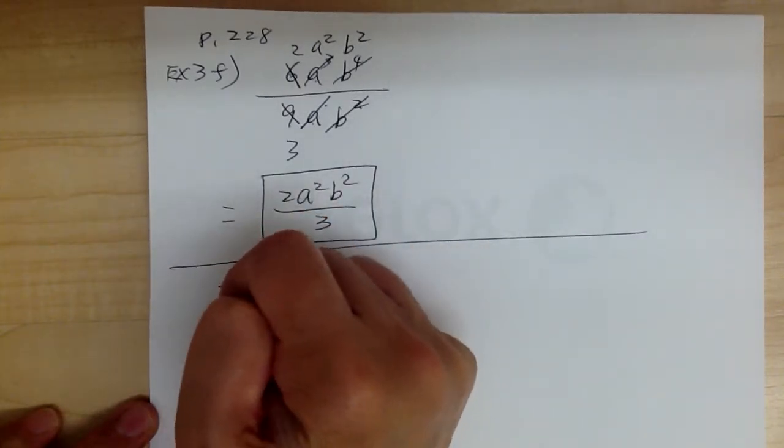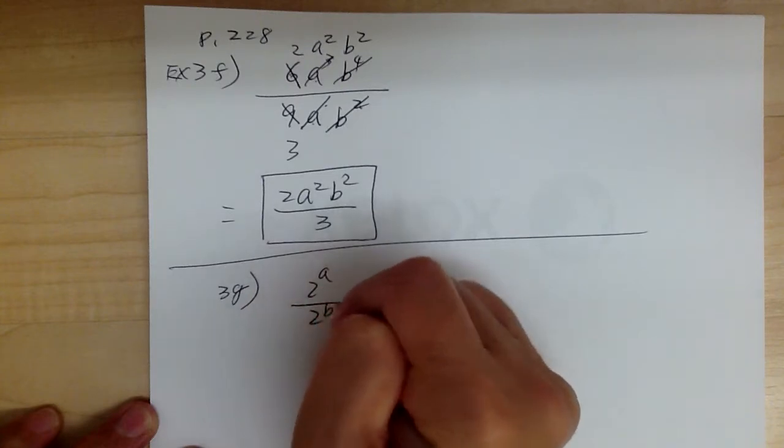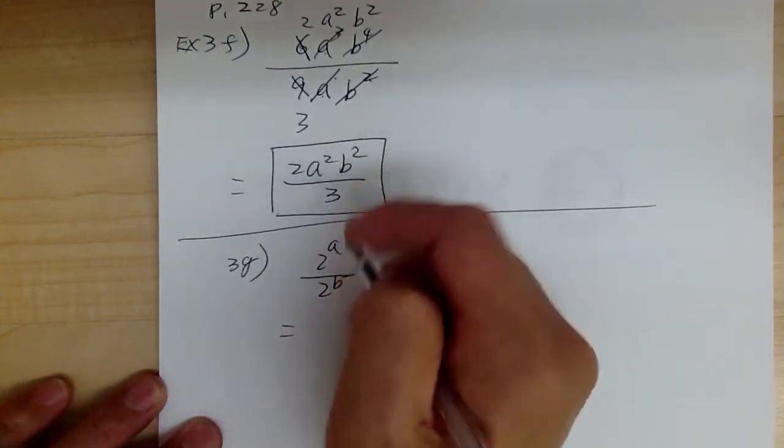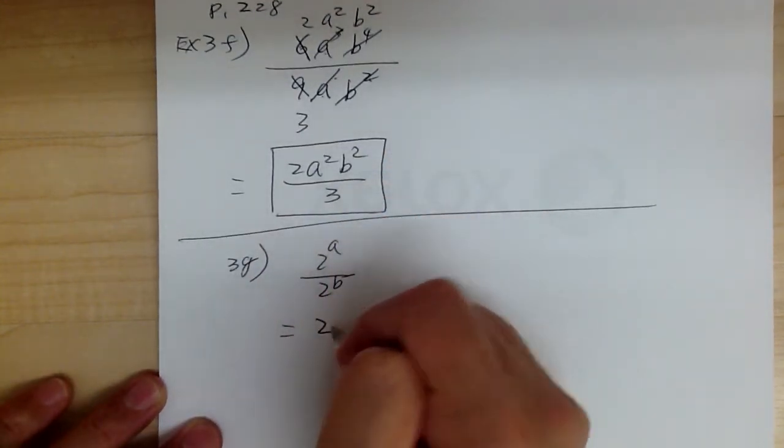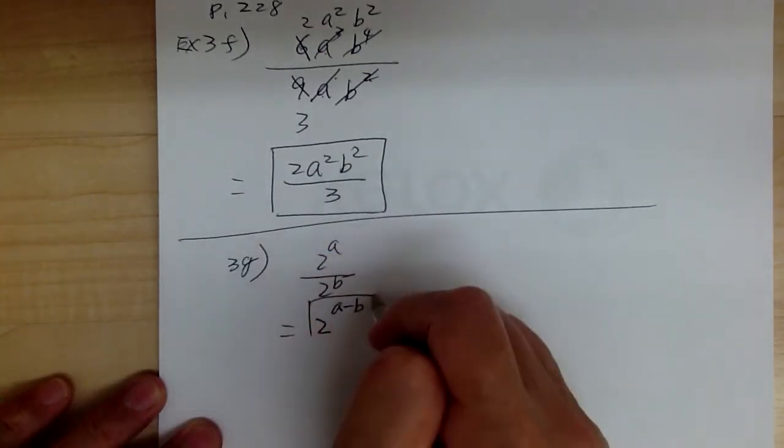Okay, let's go to example 3g. You got 2 to the a over 2 to the b. So again, this is applying the definition. When you have division, you subtract. So it would be 2 to the a minus b. So again, this is just practicing your definition.